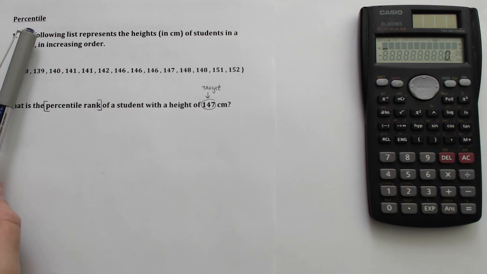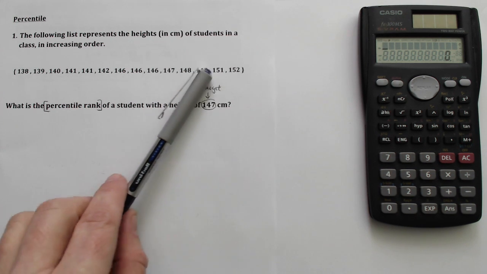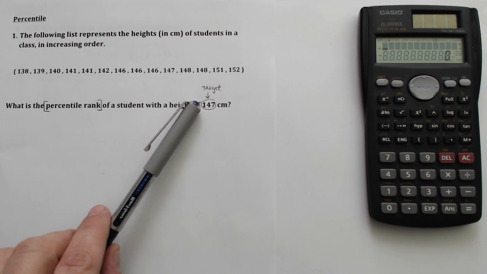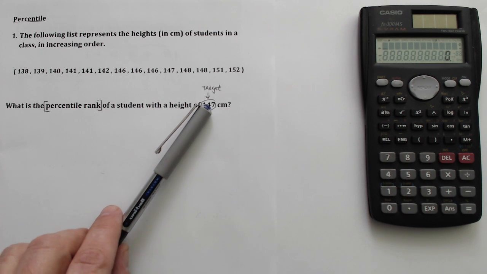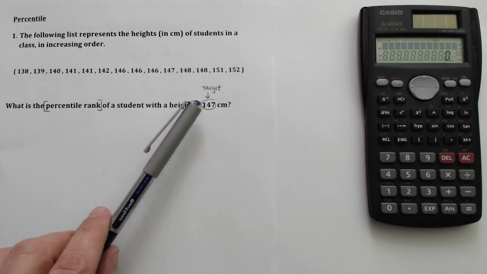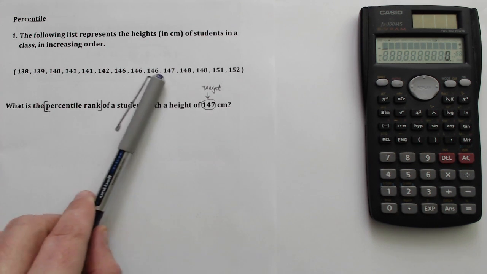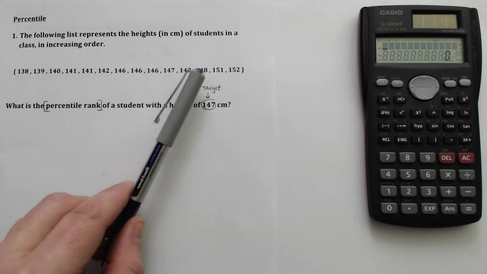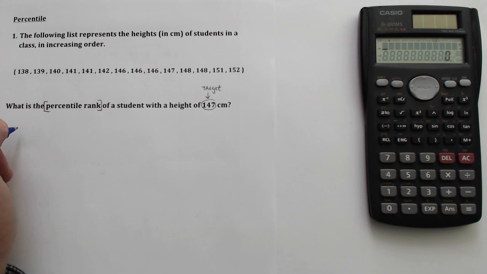What it really breaks down to is what percentage of the data points somebody who is 147 centimeters tall would be either greater than or equal to. So if you're this kid right here, we're asking what percentage of the class you are taller than or the same as. It's kind of ranking yourself out of 100. And so the formula for that is really easy.